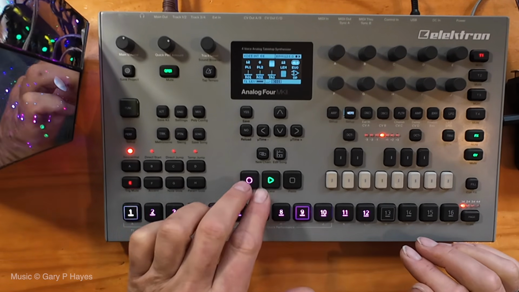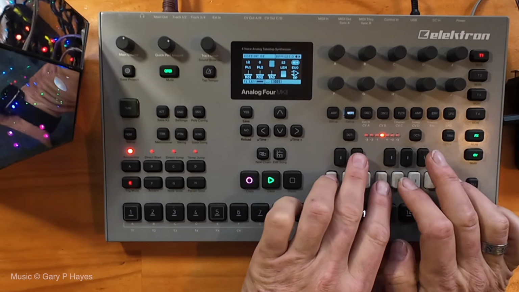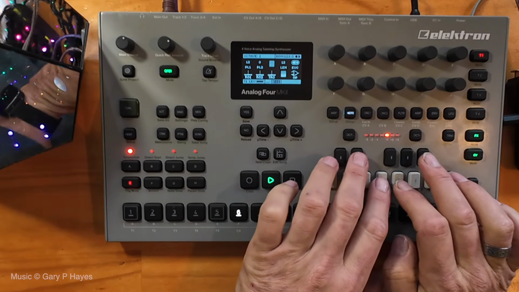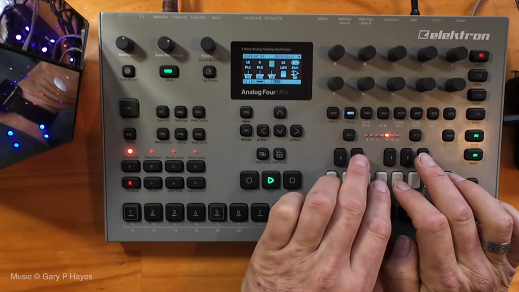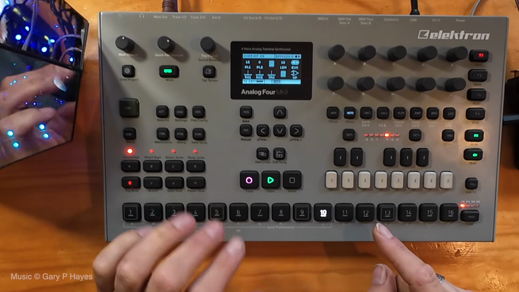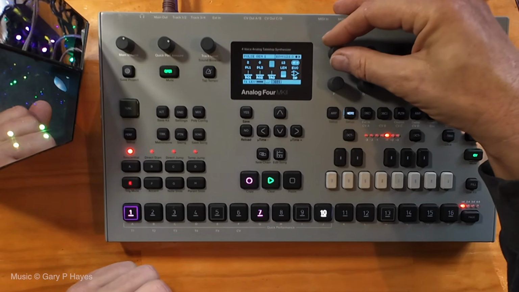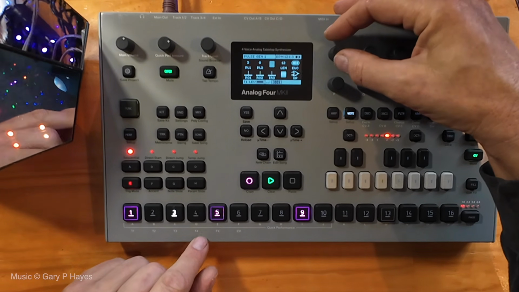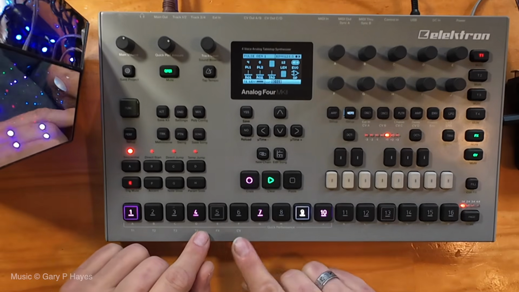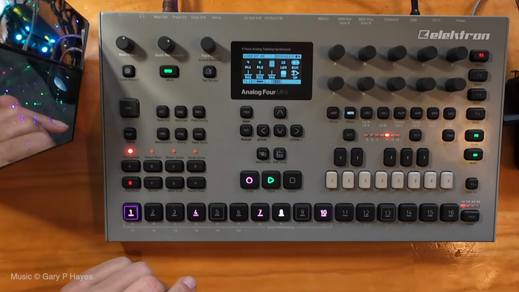Kind of want something a bit more angelic-y. I could use the arp as well here, but that'll do when I go back to the 4 against the 12. That's kind of nice.